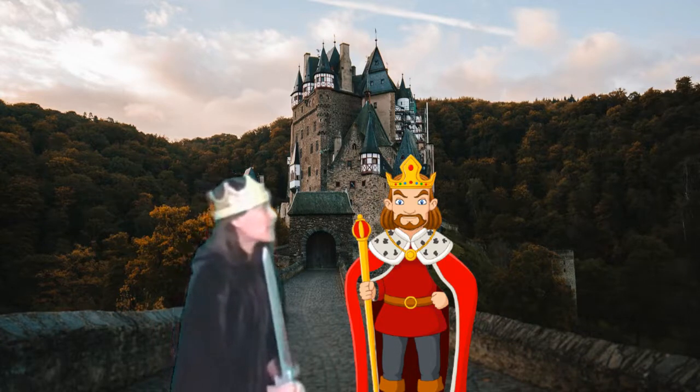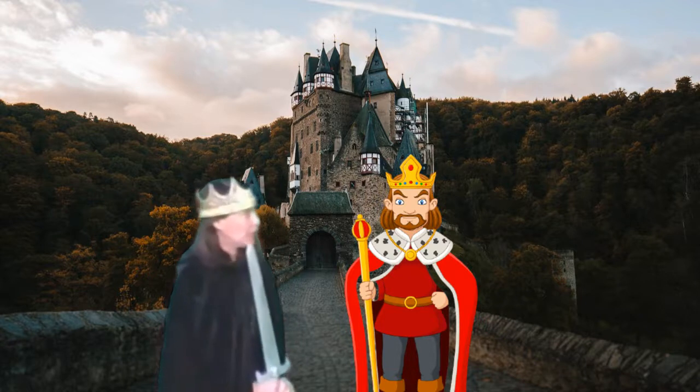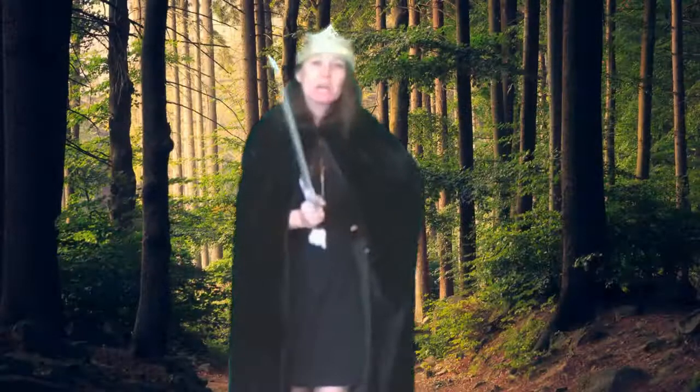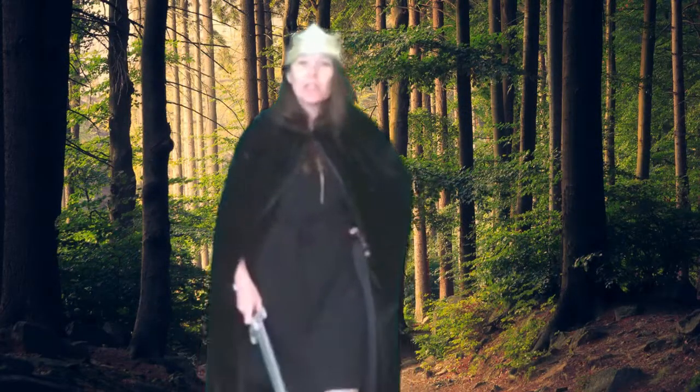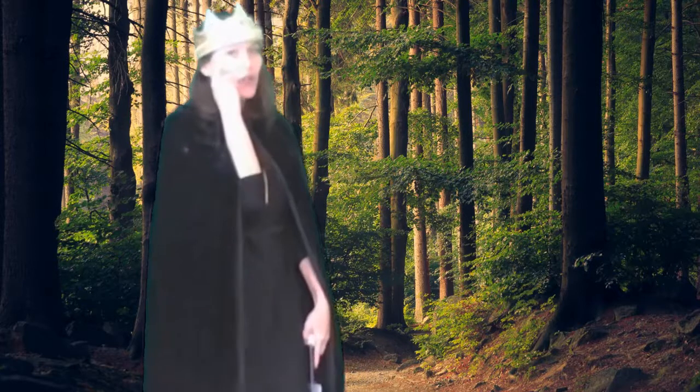Beware the Jabberwock, my son, the jaws that bite, the claws that catch. Beware the Jub bird, and shun the famous Bandersnatch. He took his vorpal sword in hand. Long time the manxome foe he sought. So he rested by a tum-tum tree and stood a while in thought.